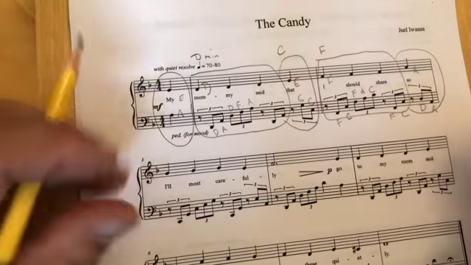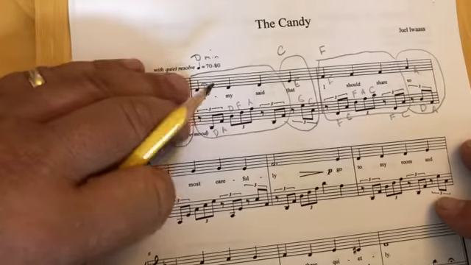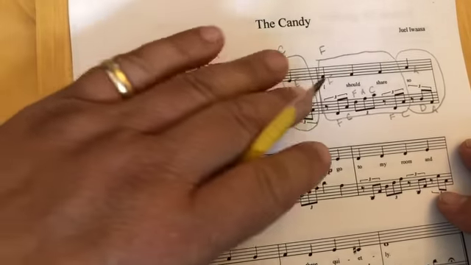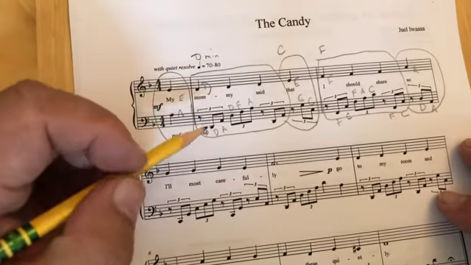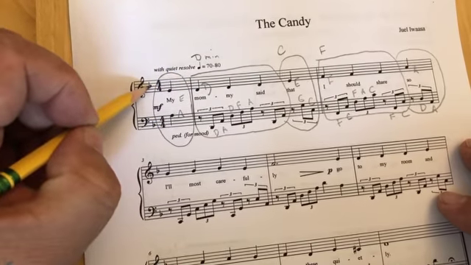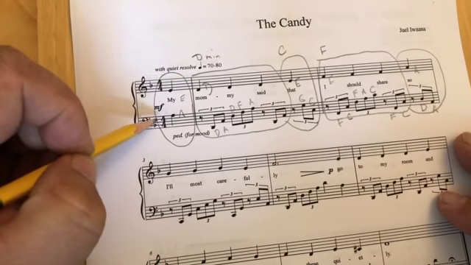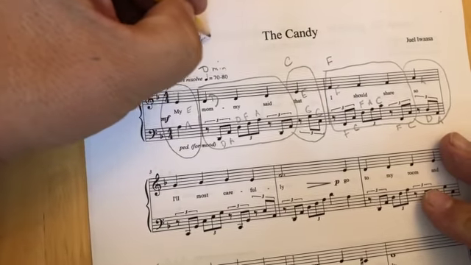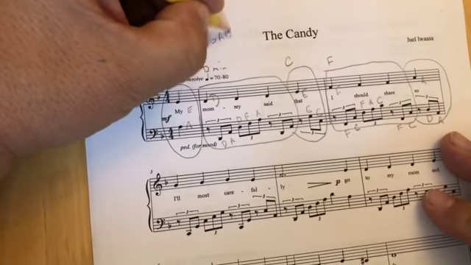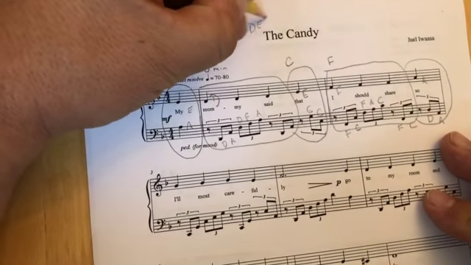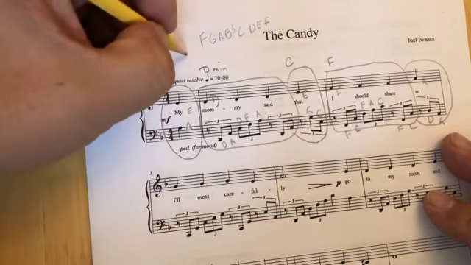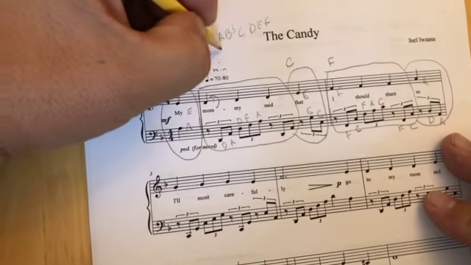Okay, so pickup measures don't count, but this is going to tie back to what we were talking about, minor and major scales. See this, one flat, B flat? You should be thinking, I think we're in the key of F major. F, G, A, B flat, C, D, E, F. But if you've done your worksheet, you also know that we could be in the key of D minor.